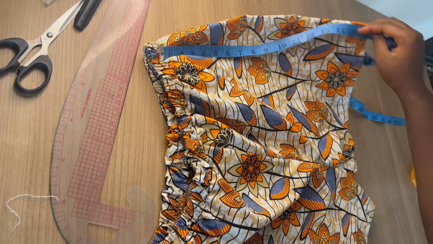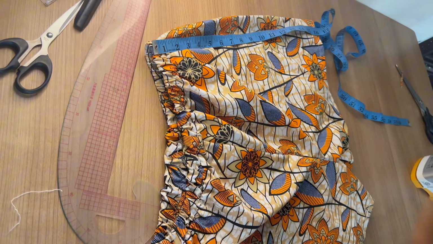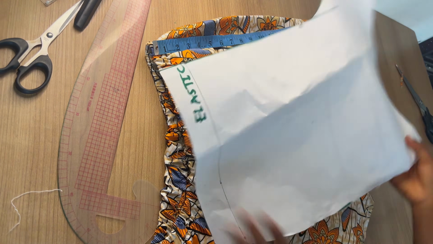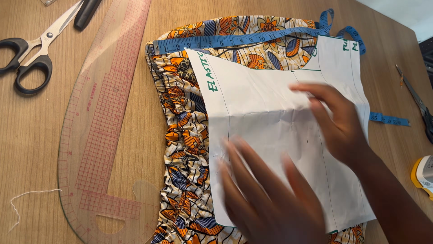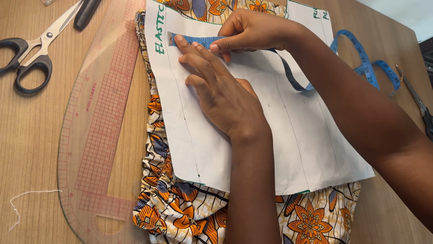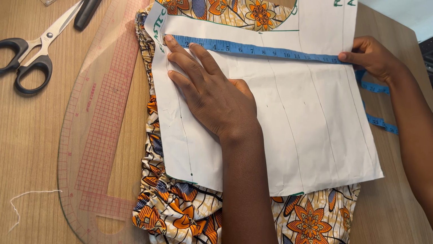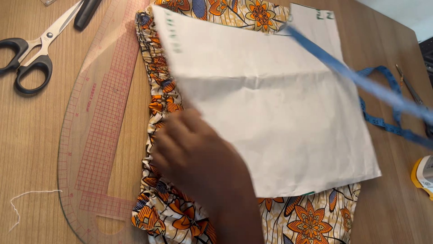And as you can see, my short is 16 inches, just as I wanted it. So I'll bring the pattern now and I'll show you that from the elastic case, I expected my short to be 16 inches as full length, and that is what I got.